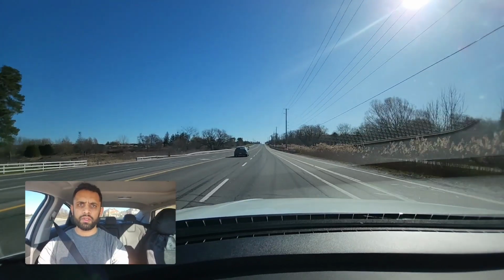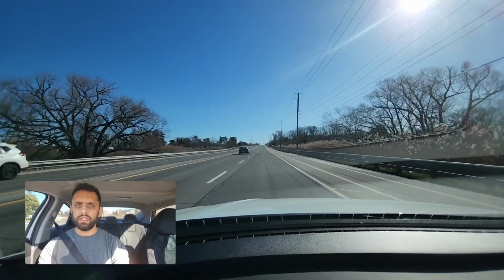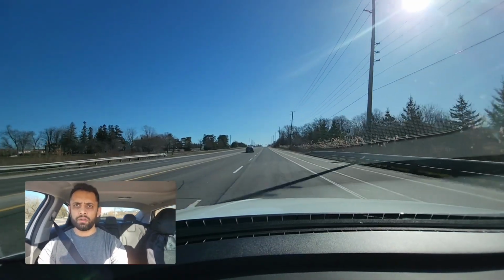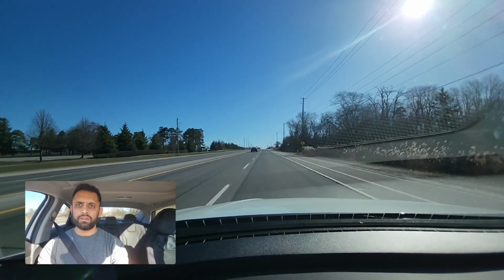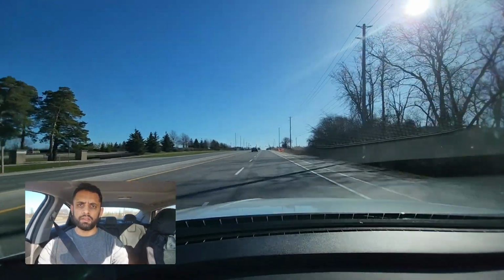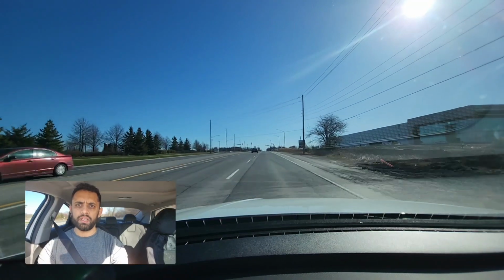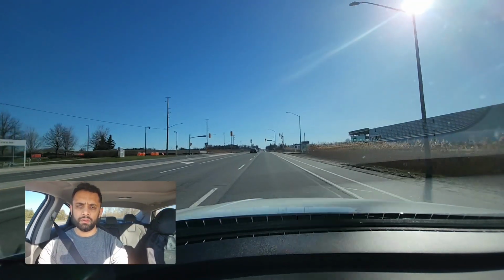So always try to drive at the posted speed. The speed limit is 70 here. So 70 means 70. We can drive at 65 to 70, not more than that. It says maximum 70. We always drive as per the road condition, weather condition, and traffic flow. If the weather conditions are not good, we might have to drive slow. If the road conditions are not good, we might have to drive slow.